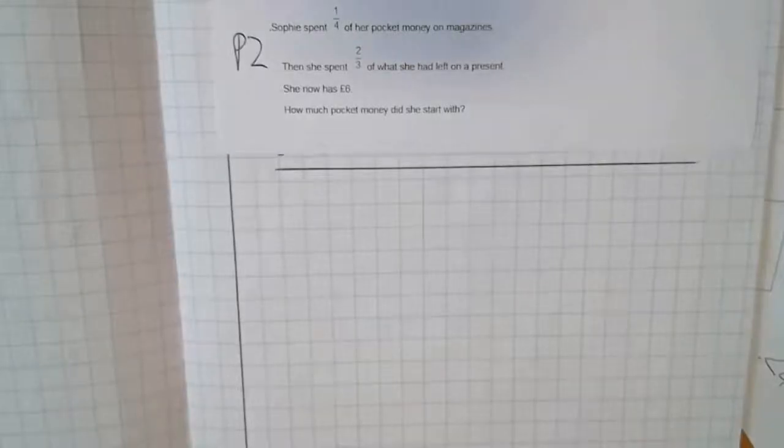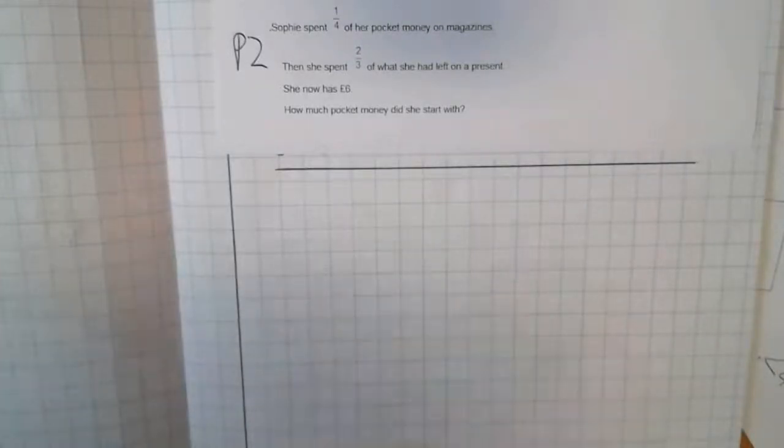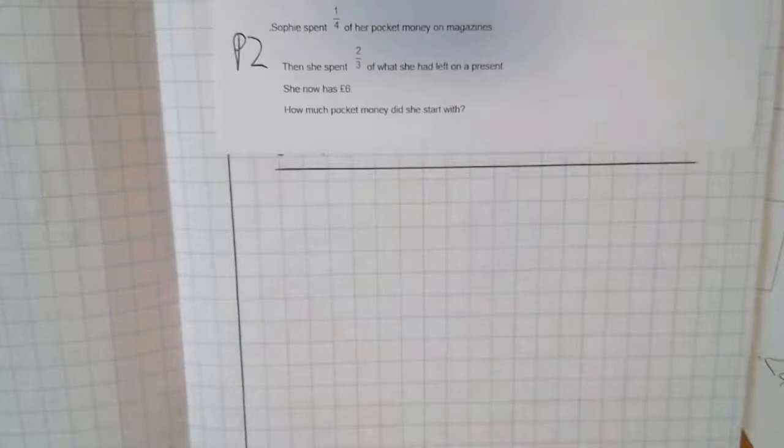Right. Sophie spent 1/4 of her pocket money on magazines. She spent 2/3 of what she had left on a present. So we just need to be really careful with this. And now she has £6. How much pocket money did she start with?